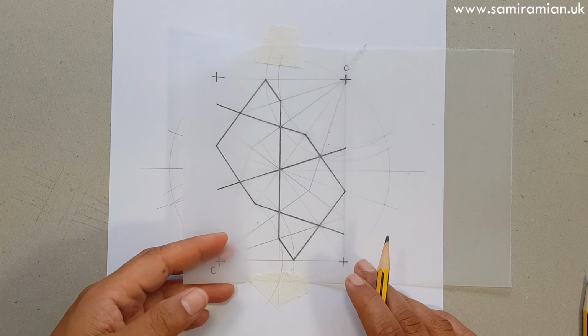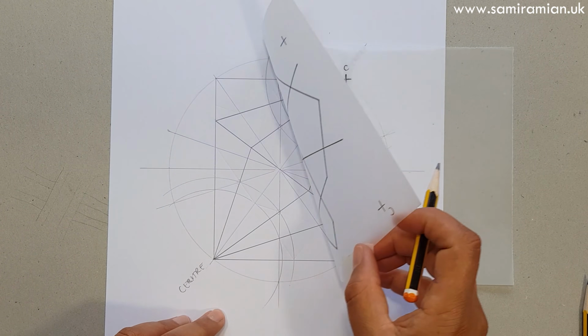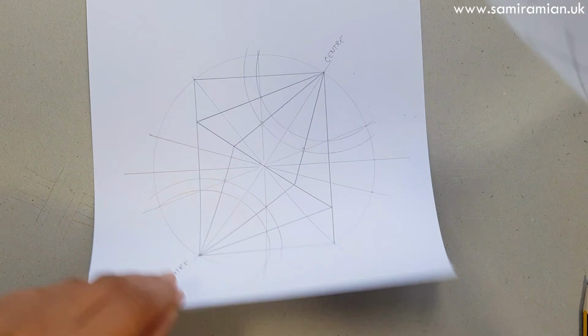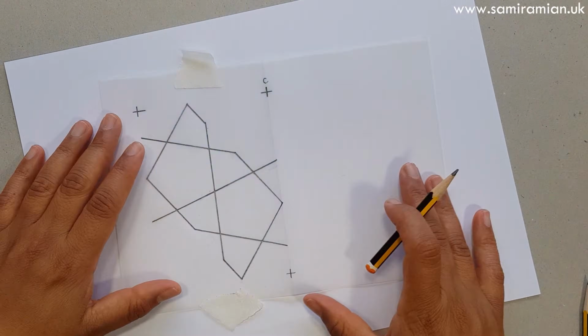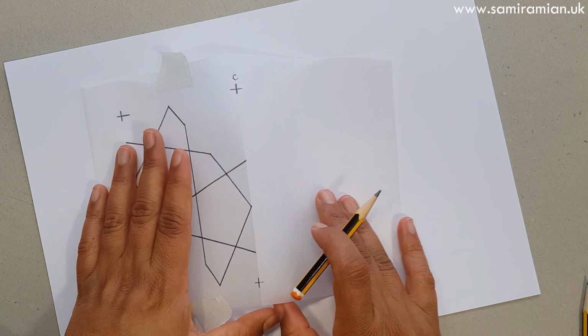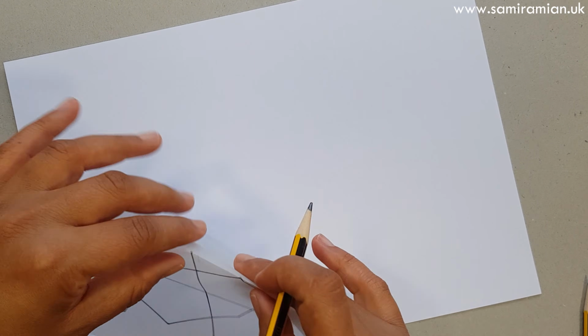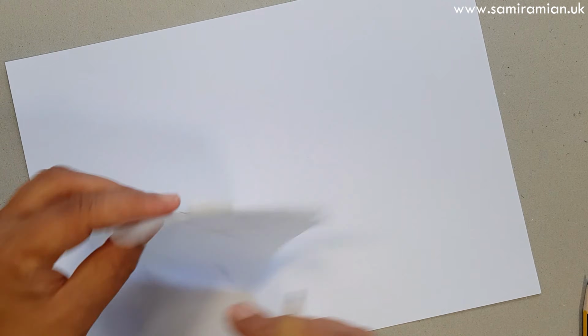So what we're going to do with this tracing paper, let's have a look. So remove it from here and get another piece of paper. And notice I drew on one side of the mountain fold. I'm now going to fold it and draw on the other side.